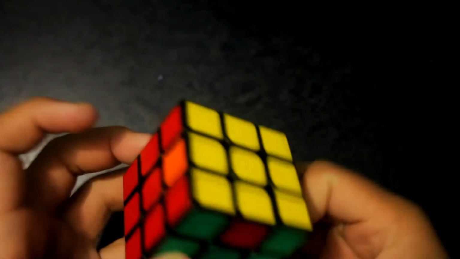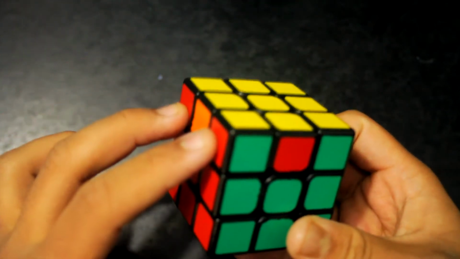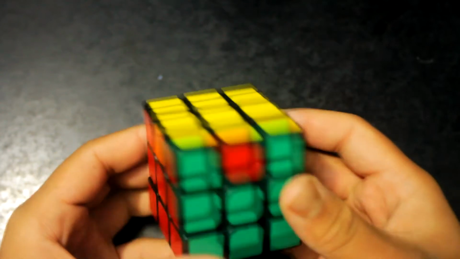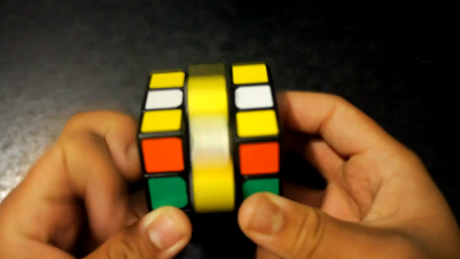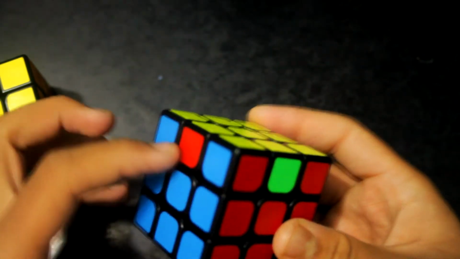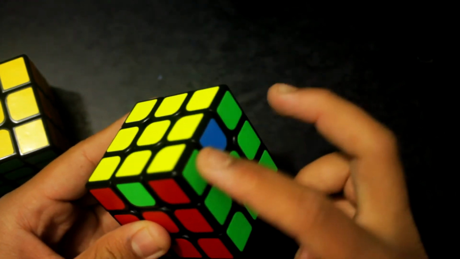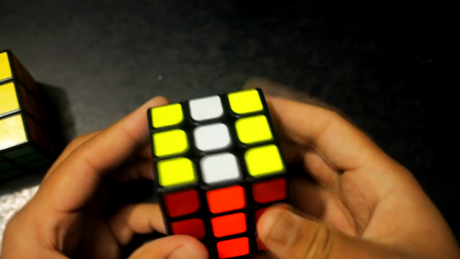So now let's revise all of the PLLs. Here's the U-perm, where you have the bar on the back and the headlight on the left. So it is the UB, and you just do it like this. Next, you have the bar on the back and the opposite on the right. This is the UA, and you just do it like this.